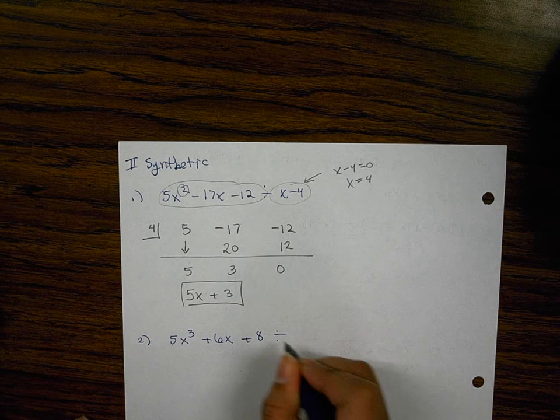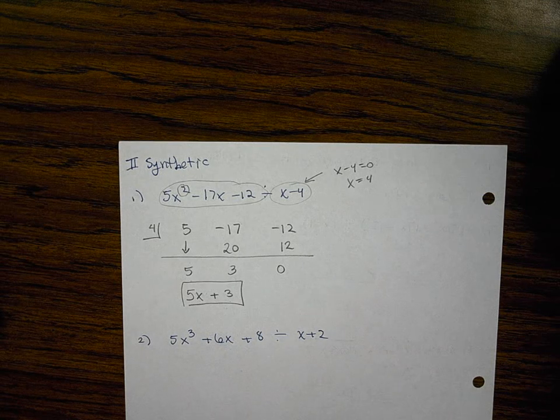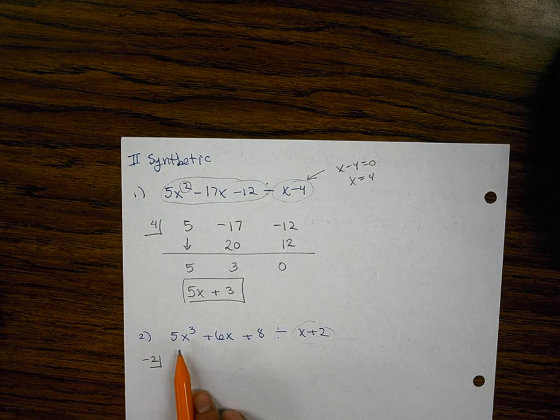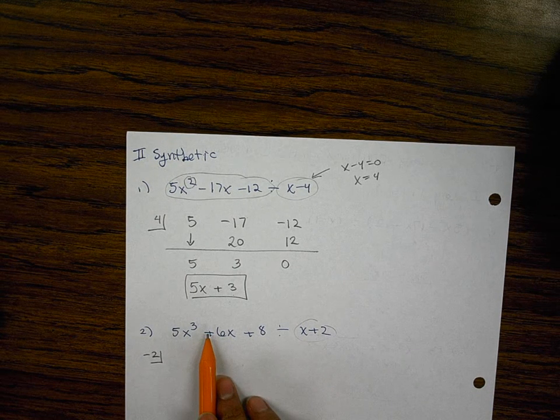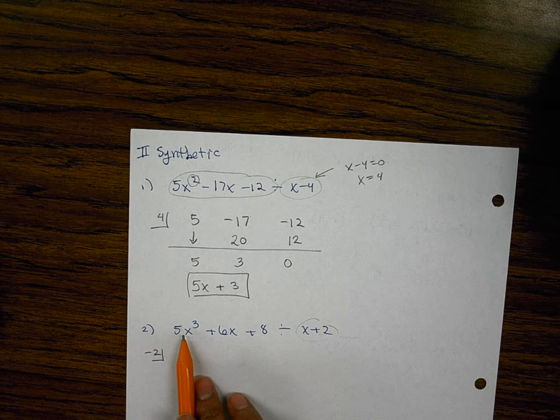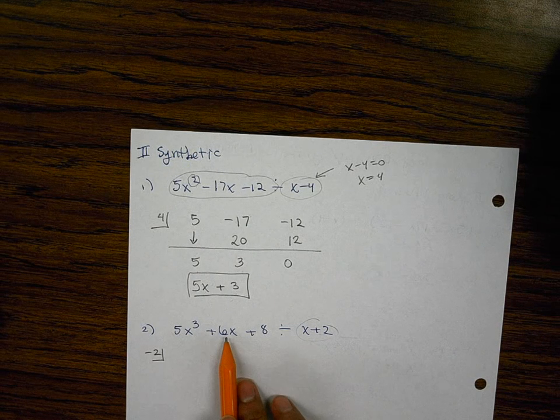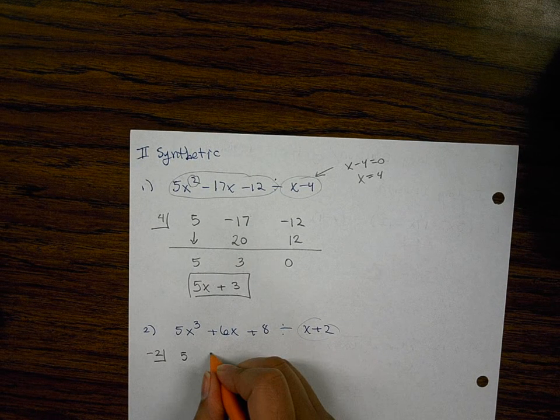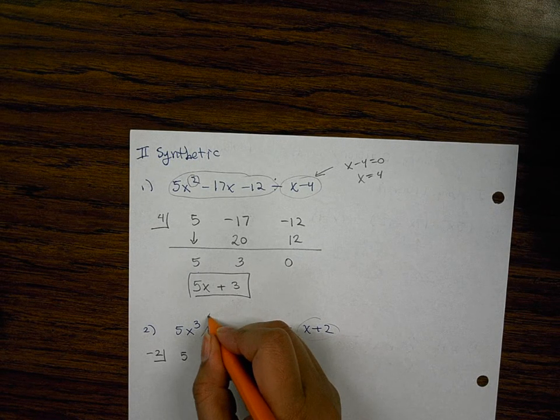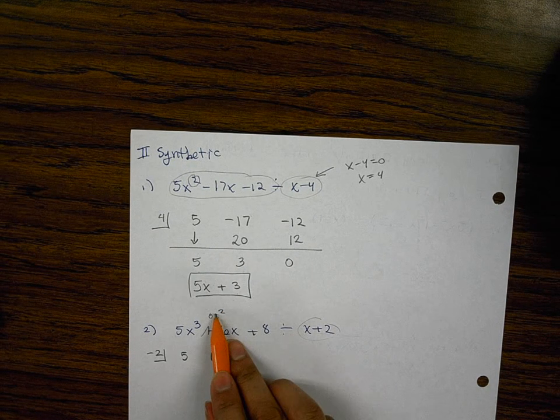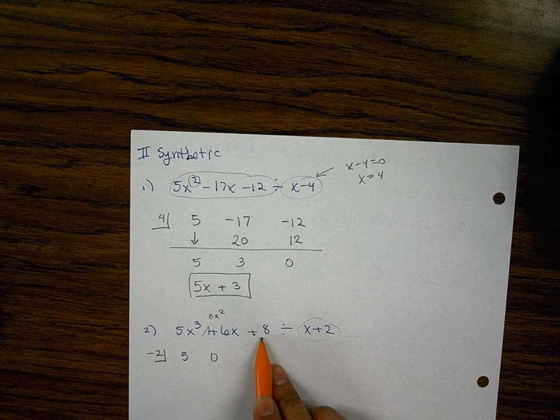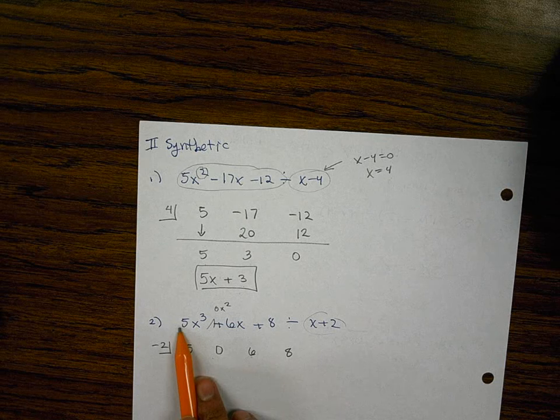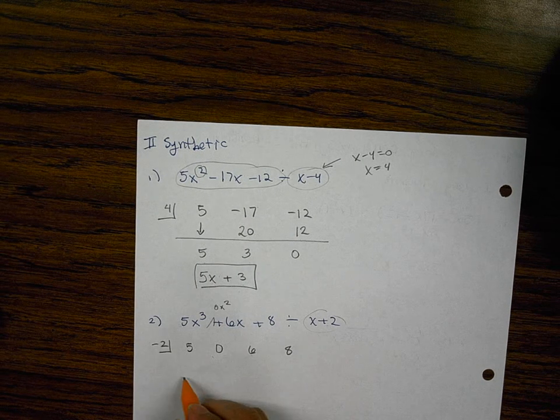5x cubed plus 6x plus 8 divided by x plus 2. Set this equal to 0. That goes in your box. That's negative 2. Third power, there is no second power, so we'll have to put in the 0. Third power, second power, first power, no power. So 5 for the third power, 0 for the second power. You can put a little note in there, that's 0x squared. Third power, second power, first power, no power. 6, 8. 5, 0, 6, 8.